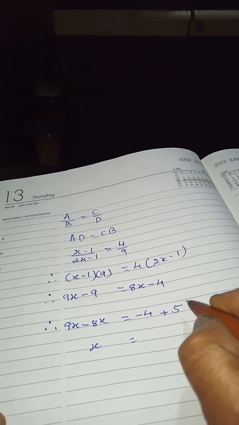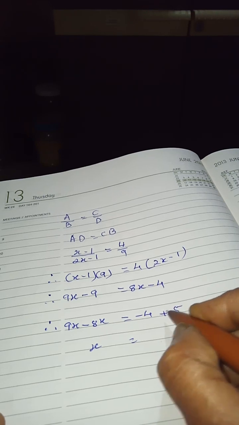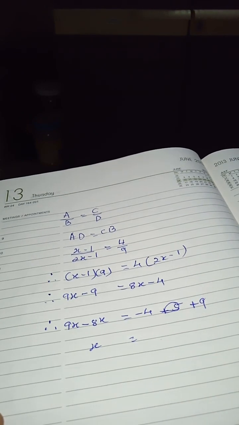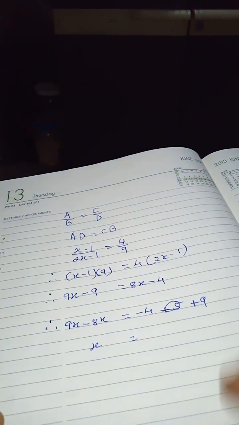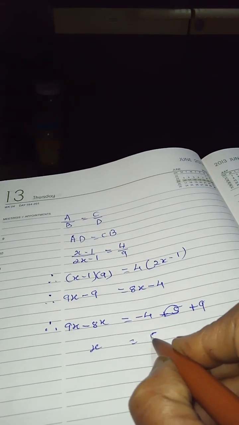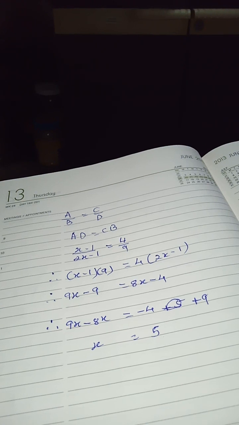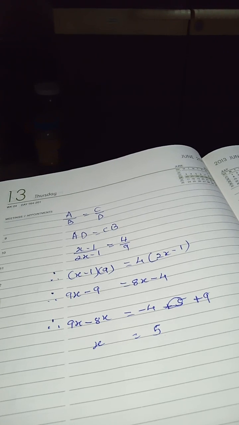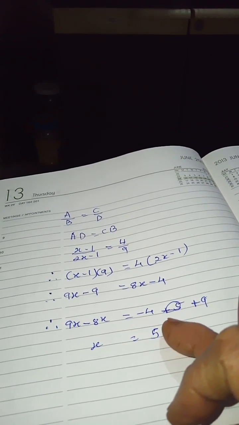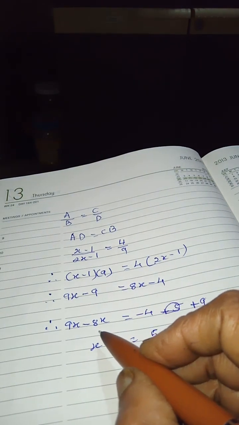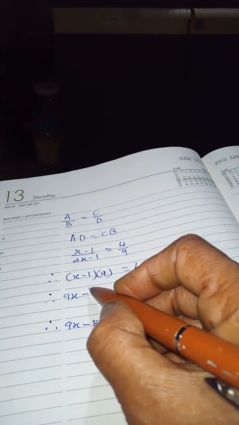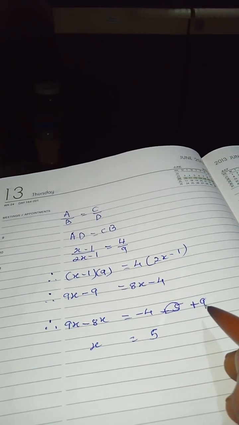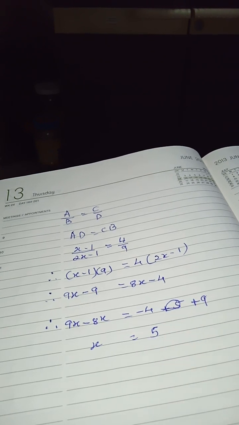Yeah, minus 4. I am mistaken here. Minus 4 you have to write here. Minus 4 means plus 9. That 9 will come like this, and it will be 5. It happens to all students, if you are negligent, it happens like this. So see here, 9x minus 8x, minus 4, then this minus 9 comes to this side, it becomes plus. So plus, consider the greater number's sign, plus 9 minus 4, it's like this.